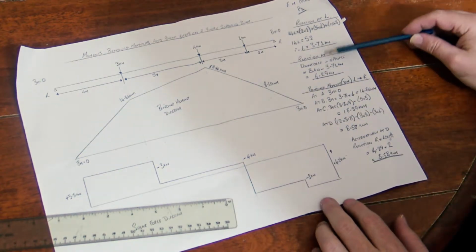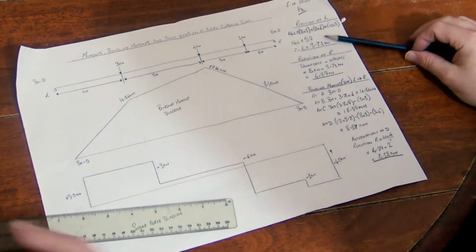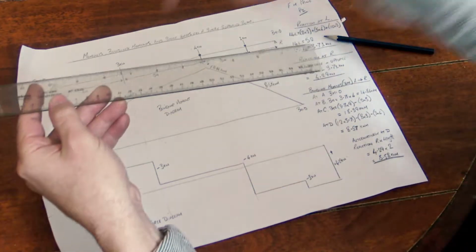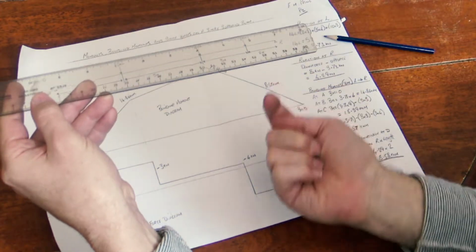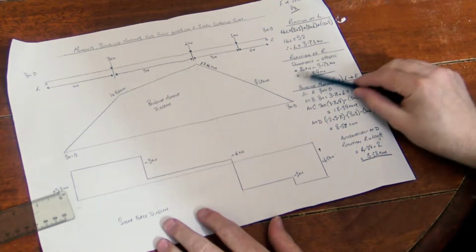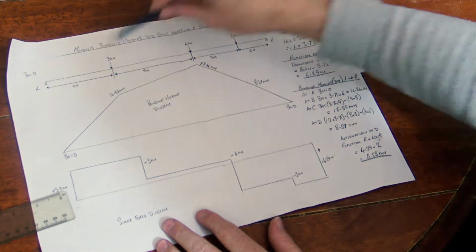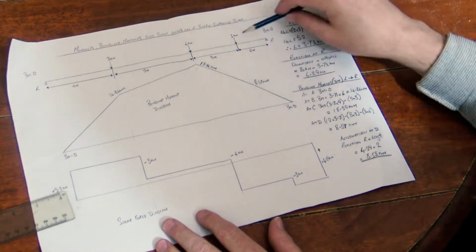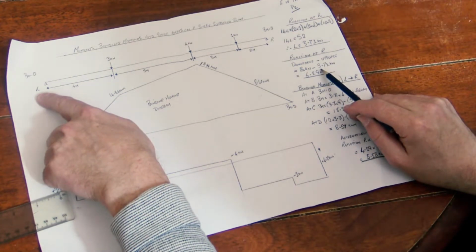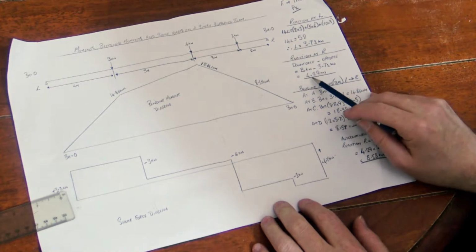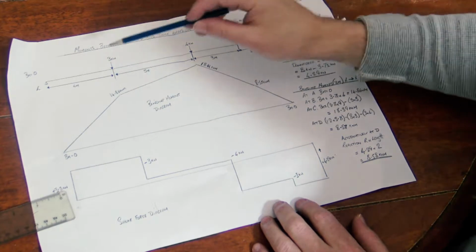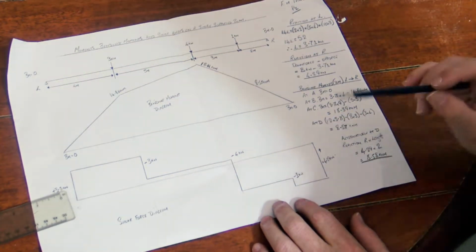Simply then, from that we can find reaction R, because as I explained earlier, the forces acting downwards must equal the reactions acting upwards. Now we know this reaction, so we simply take all of the down forces, which are 3 plus 4 plus 1, we subtract the reaction we know, which is 3.71, and that leaves us with 4.29 kilonewtons. So that's all of the reactions for this simply supported beam worked out.